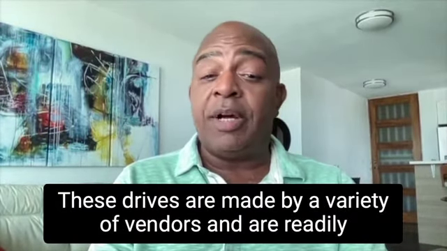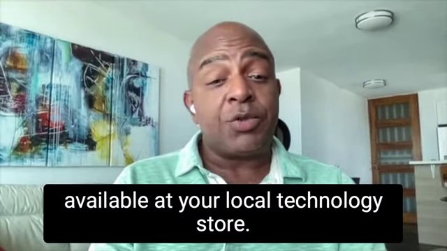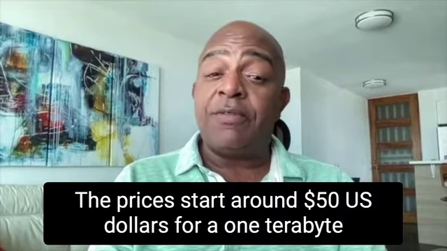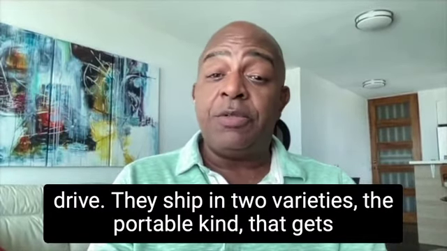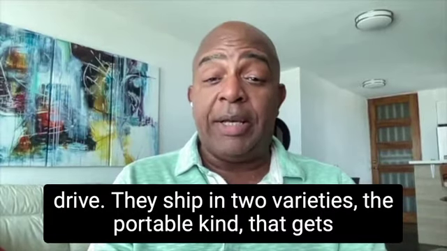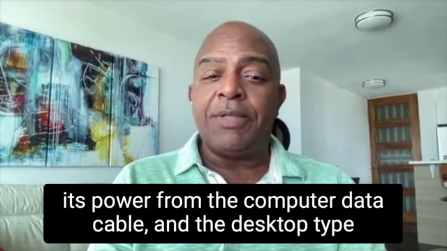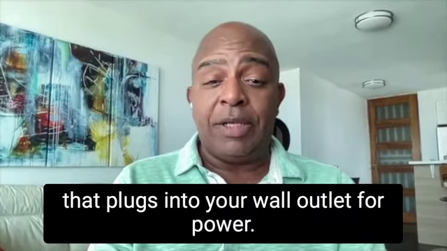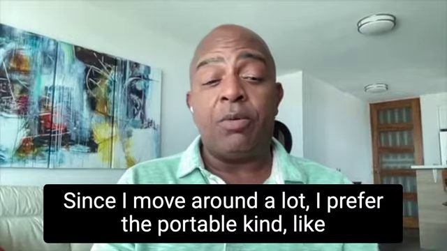These drives are made by a variety of vendors and are readily available at your local technology store. The prices start around $50 for a 1 terabyte drive. They ship in two varieties, the portable kind that gets its power from the computer data cable, and the desktop type that plugs into your wall outlet for power. Since I move around a lot, I prefer the portable kind like this one.